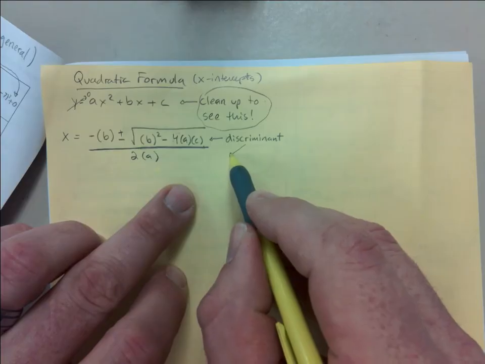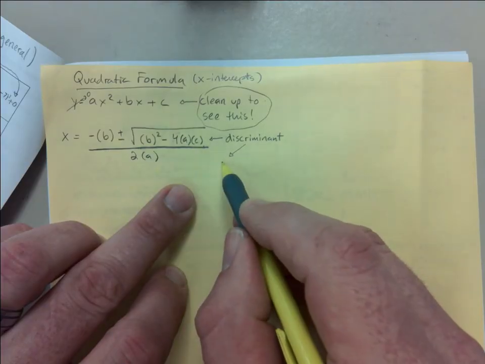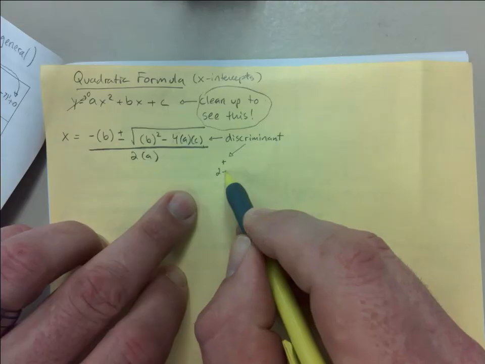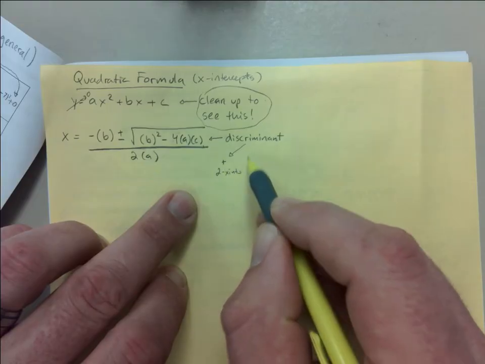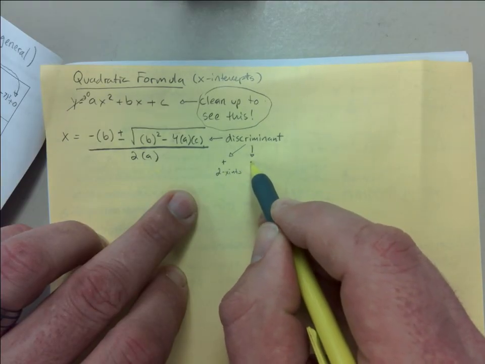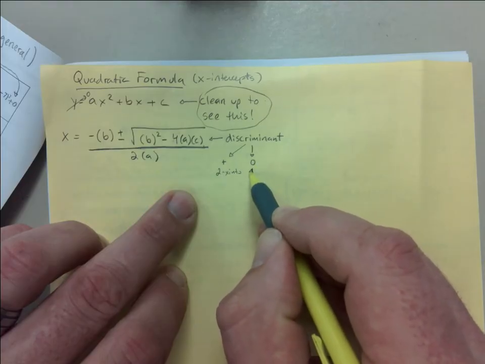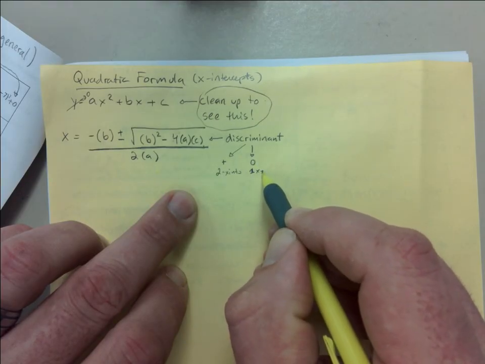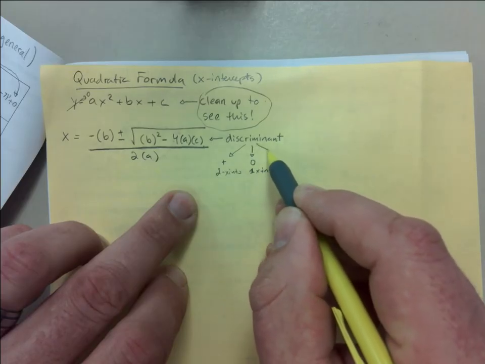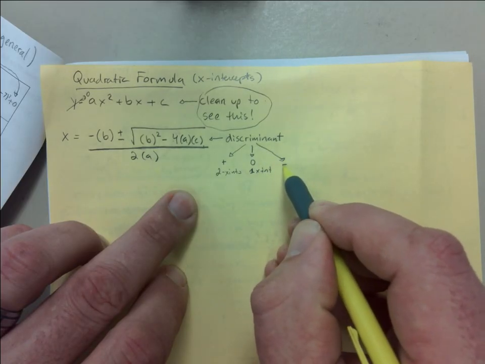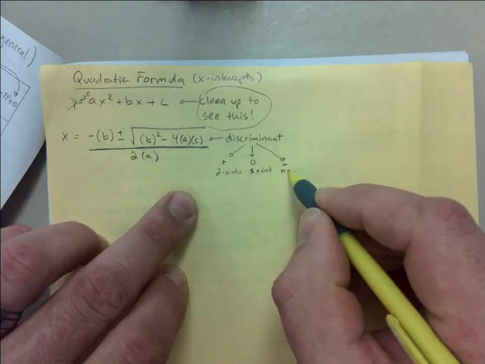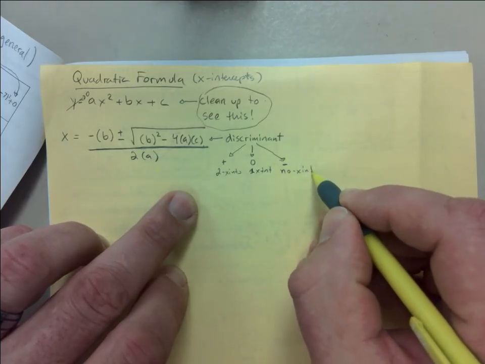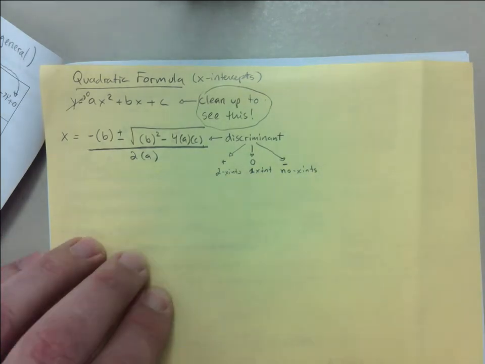If whatever you get in there is positive, you're guaranteed to have 2 x-intercepts. If it is 0, you've got 1 x-intercept. If it is negative, no x-intercept, or 0. That's important to know.